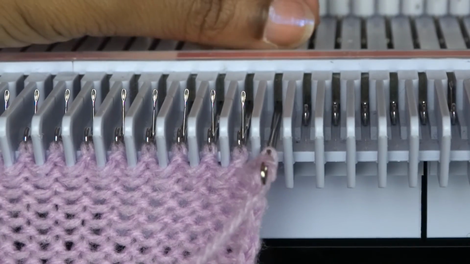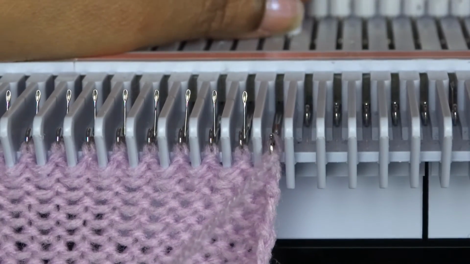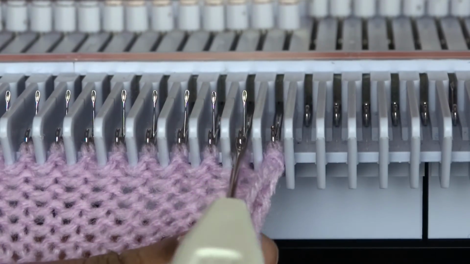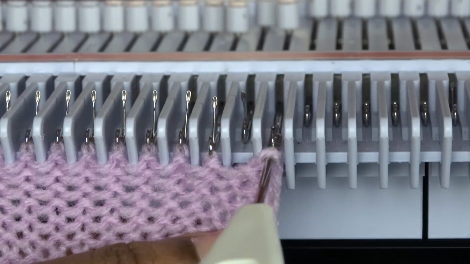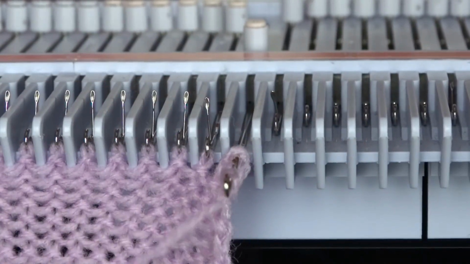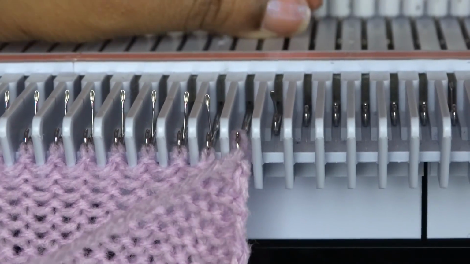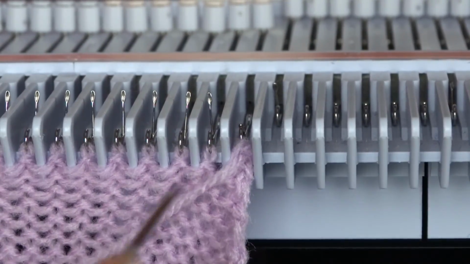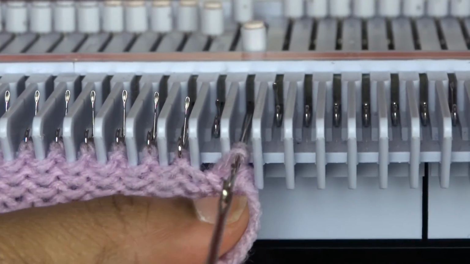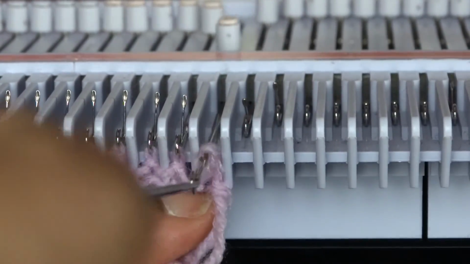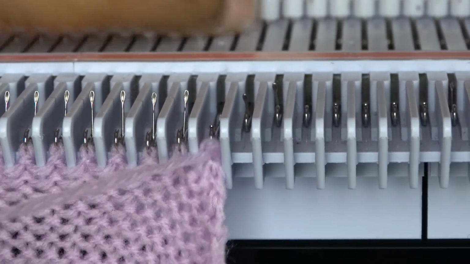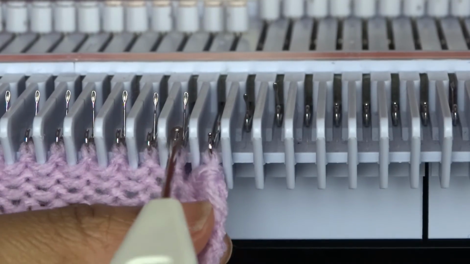So our next video is going to be on the front of the sweater. And after that, we are going to stitch it, and then we are going to knit the neckband and then complete the garment.